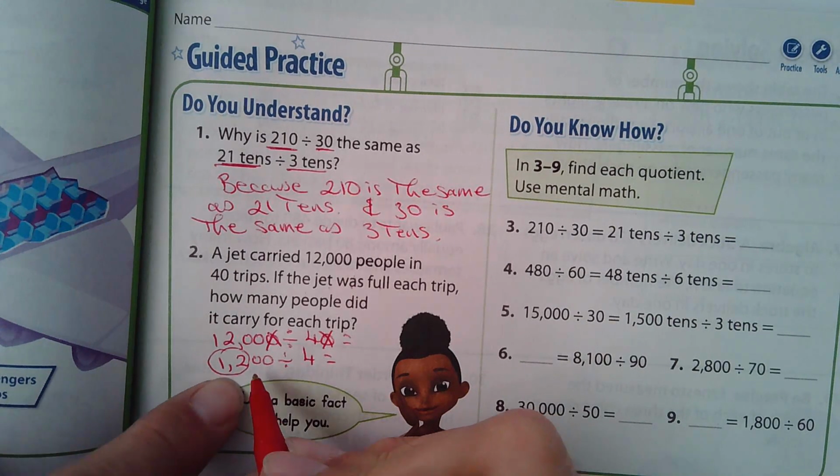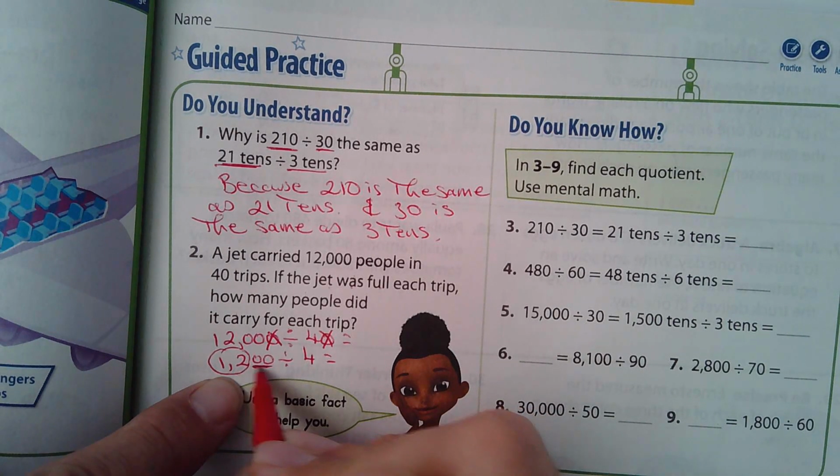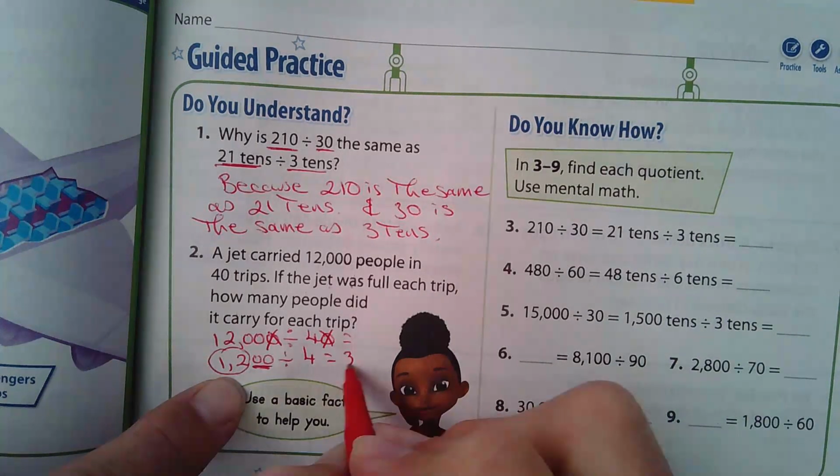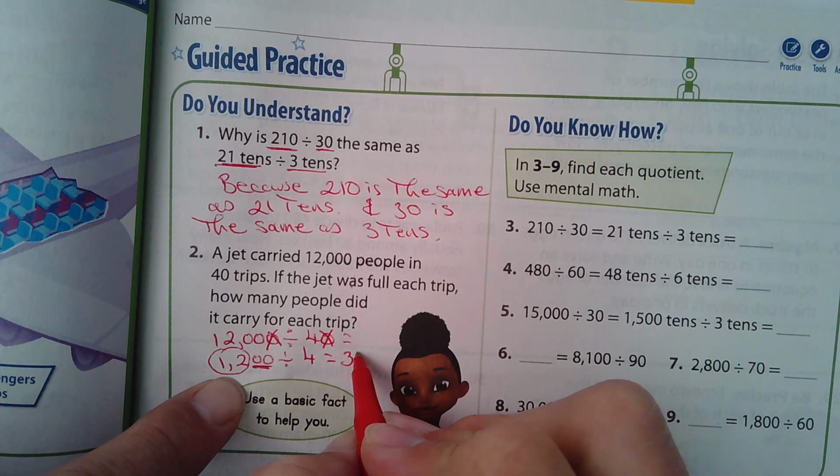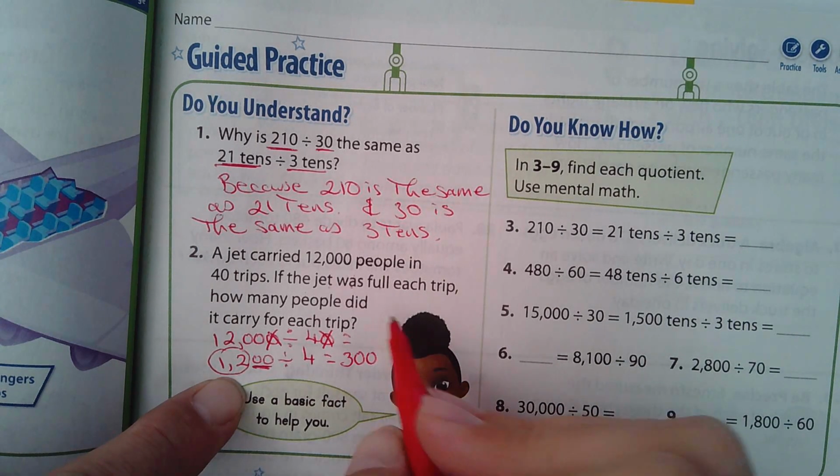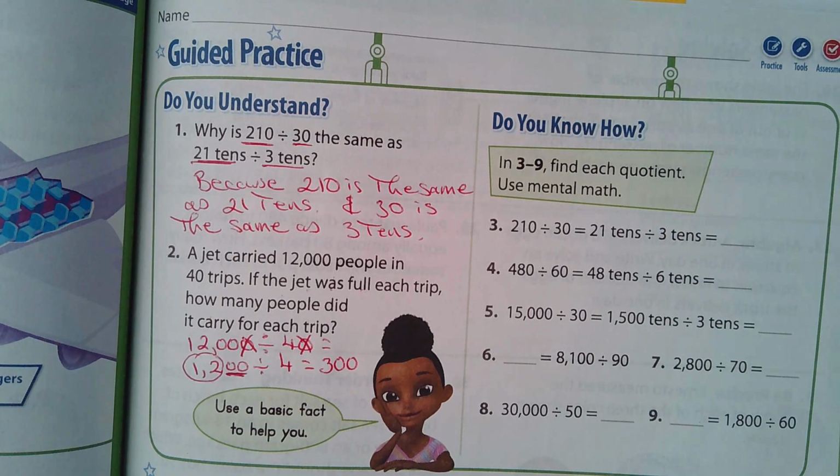What did I ignore that I need to add into my answer? How many? 2. So the answer for this is 300.